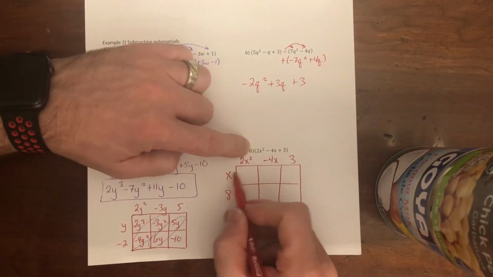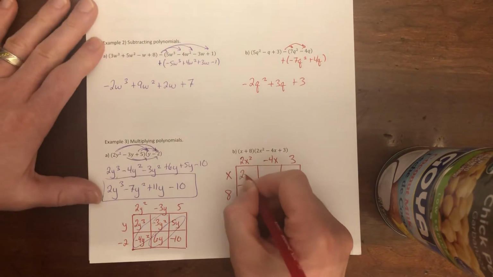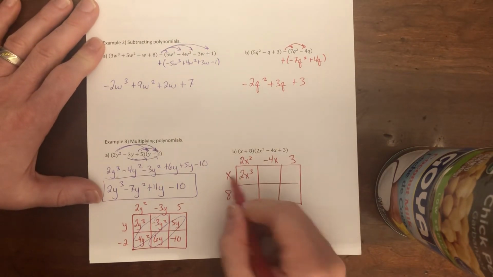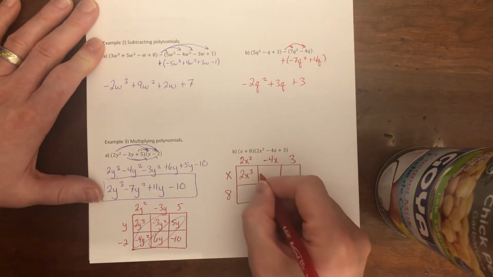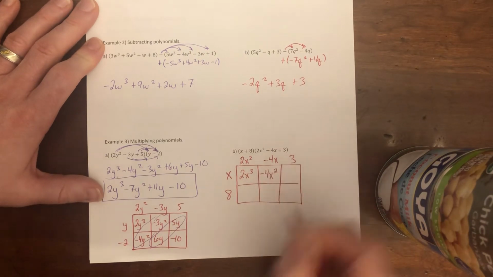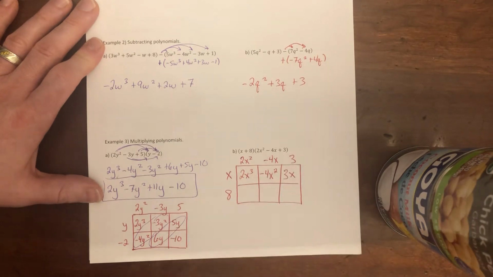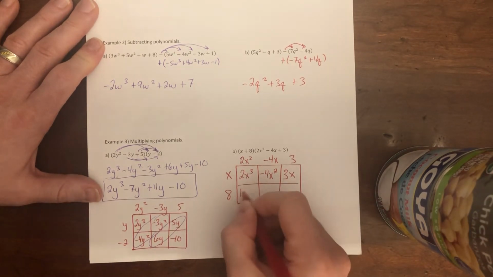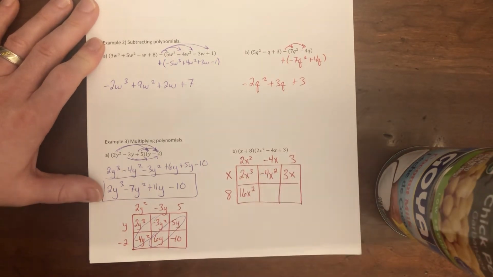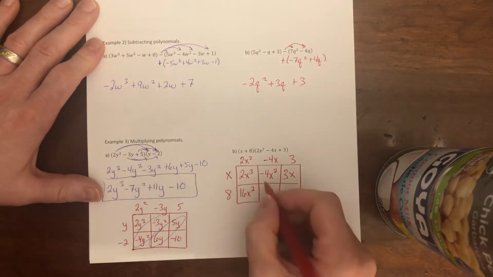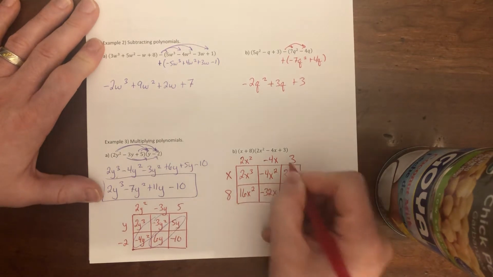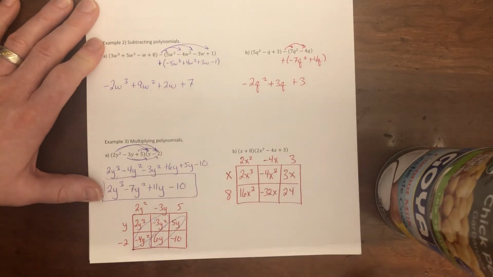Find the area: x times 2x squared, 2x to the third. X times negative 4x is negative 4x squared. X times 3, 3x. 8 times 2x squared, 16x squared. 8 times negative 4x is negative 32x. And 8 times 3 is 24.